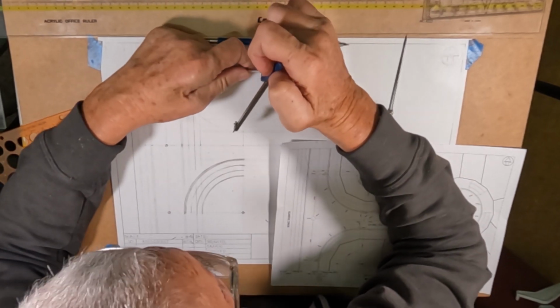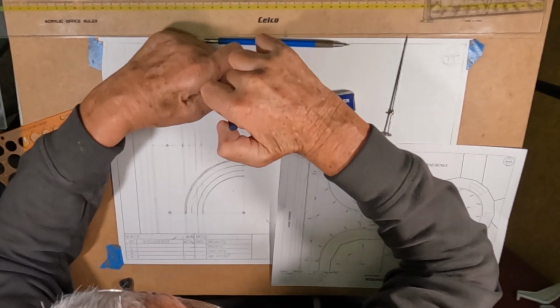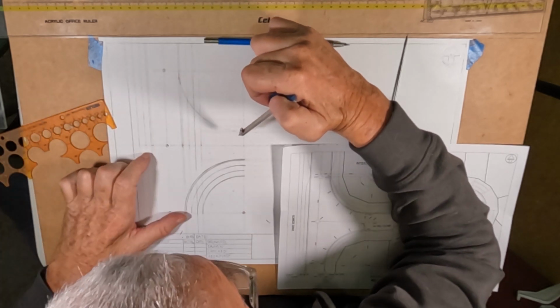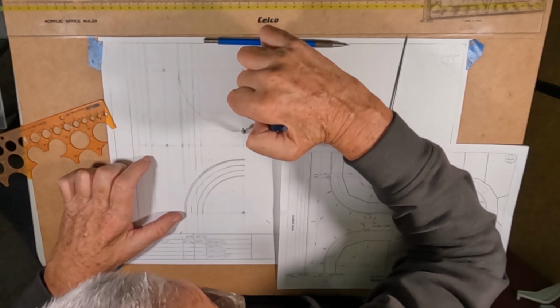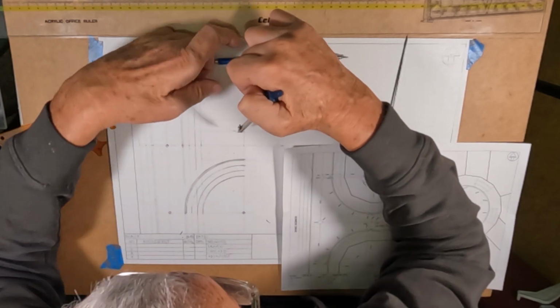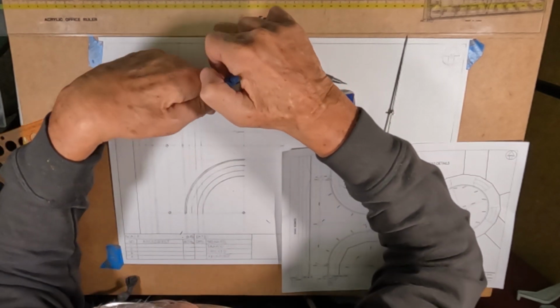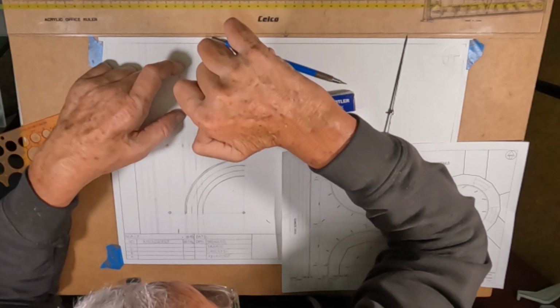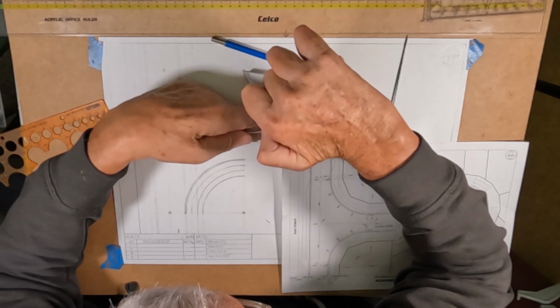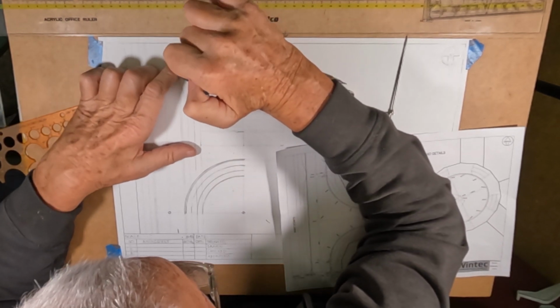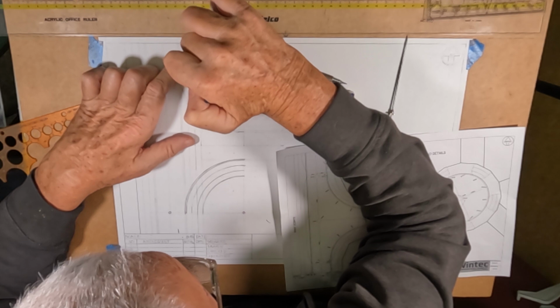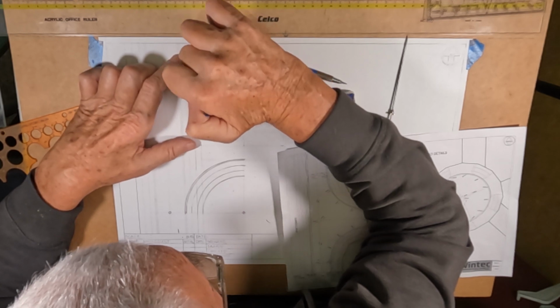It's largely pictorial here, so I'm just going to do it as it comes from around that side through to here. And similarly, you can see why drawing it with CAD is better.